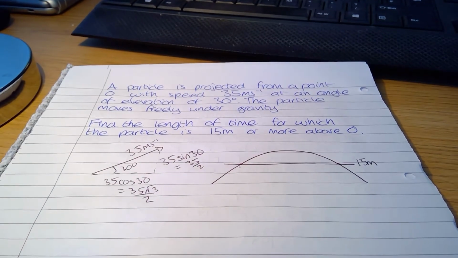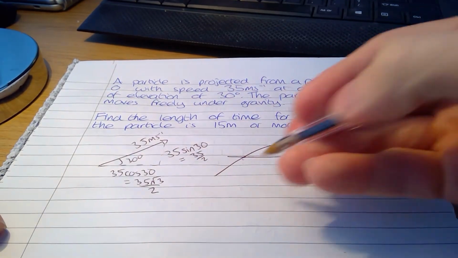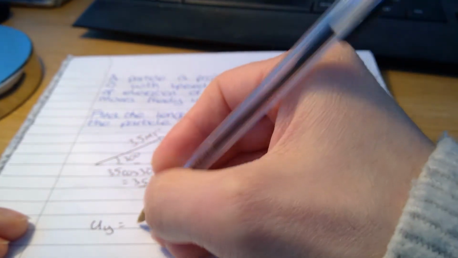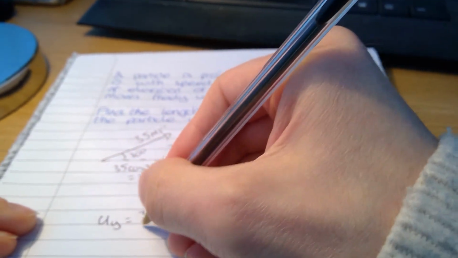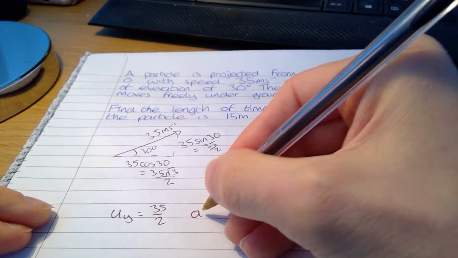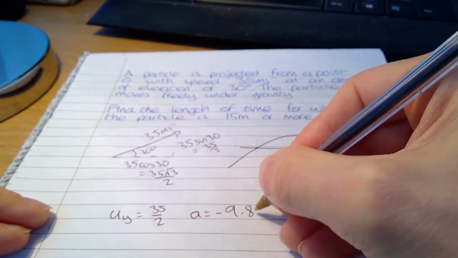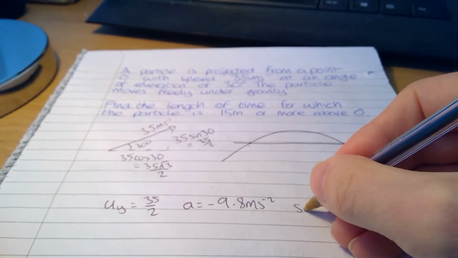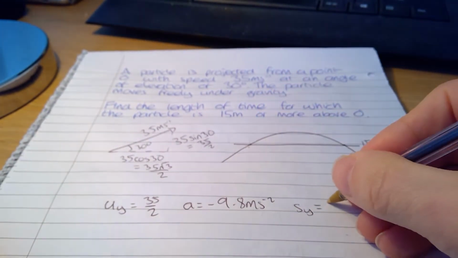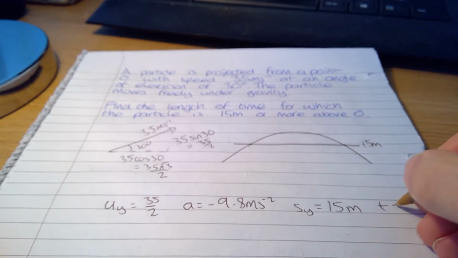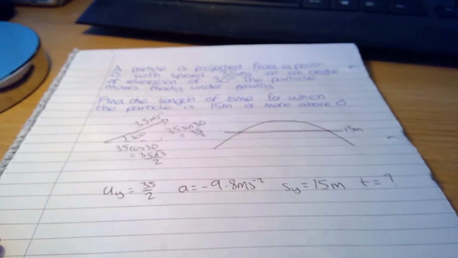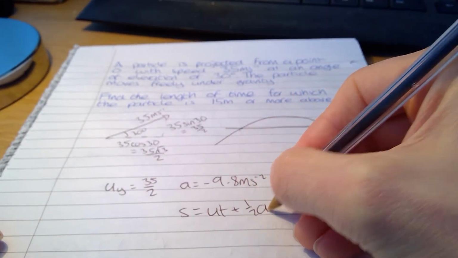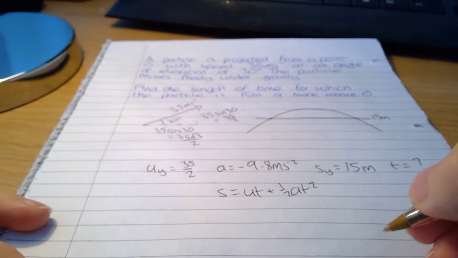Okay, so to do that, we want to consider the vertical motion. Initially, the vertical velocity u_y is 35 over 2. The acceleration is always minus 9.8 meters per second squared with projectiles. The displacement we're talking about is 15 meters up, and we want to find what t is. So that's going to involve using s equals ut plus a half a t squared. So we can substitute things into this.